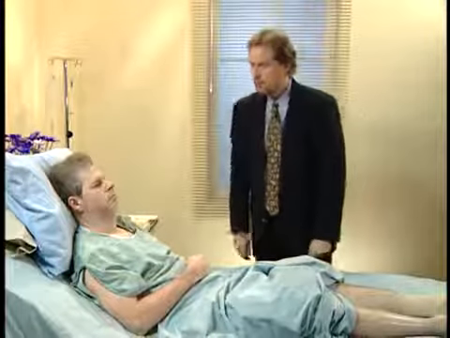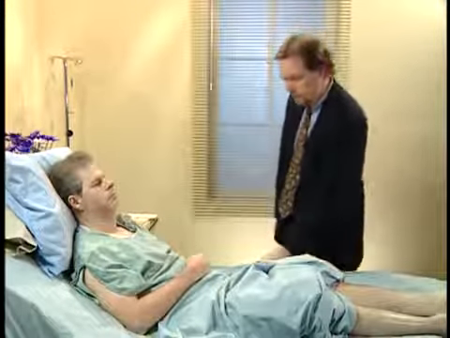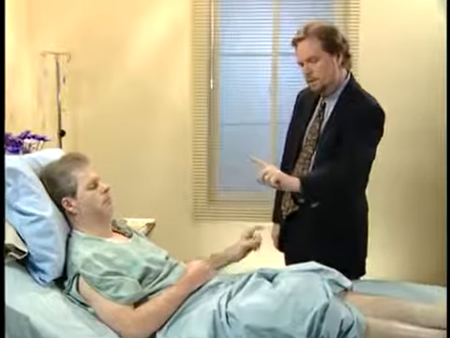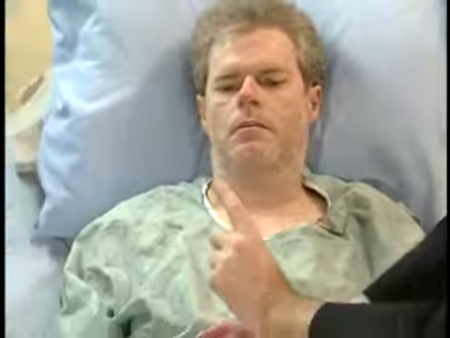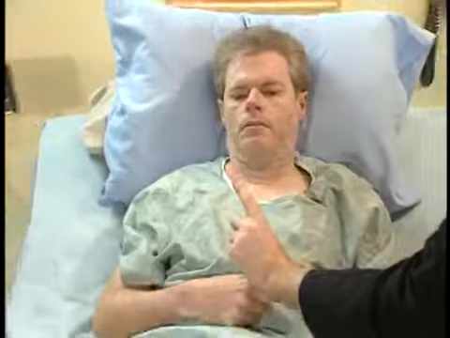The next thing I'd like to do is check your coordination. Take your finger here and touch my finger. Now touch your nose. Now my finger, now your nose. Now my finger, now your nose. Good. Now on the other side, I don't know what we'll be able to do, but see if you can lift it and touch my finger. I can't. Can't get up that high.